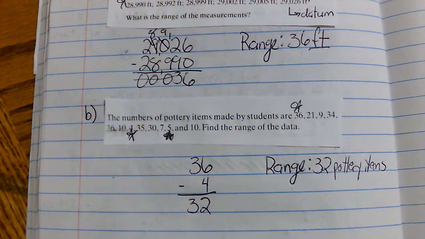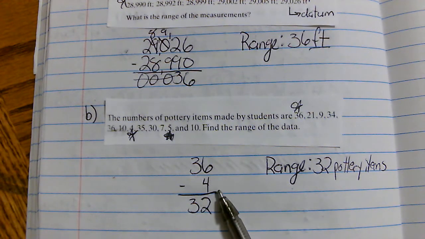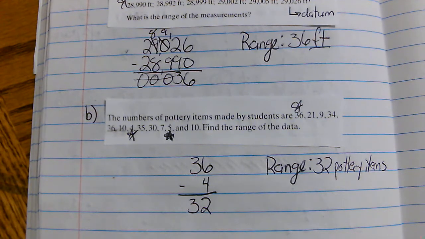So I guess, whoever made 36, they're really making stuff. They've got new ideas every day, making something else, and this poor person only made 4. Or maybe they made really big ones that required more time or something. Who knows? So we're going to go ahead and pause there, and I'm going to have you guys practice these skills over on IXL.